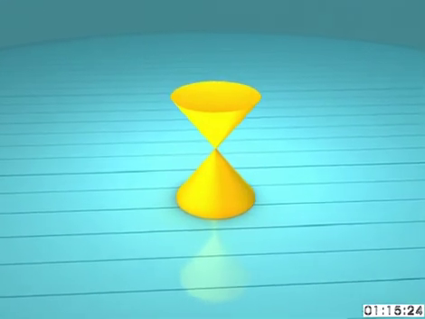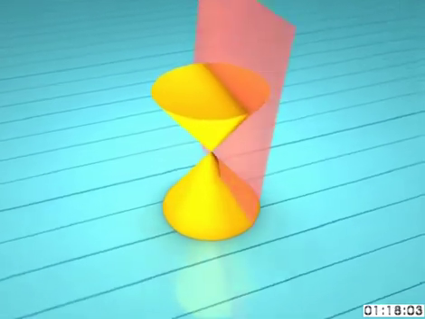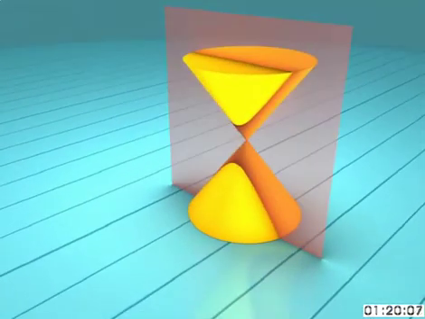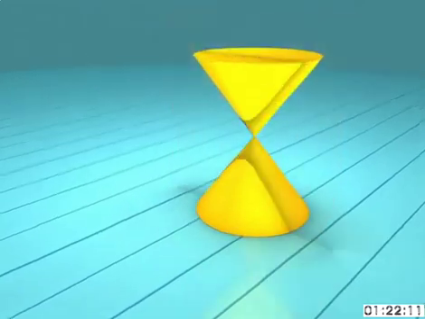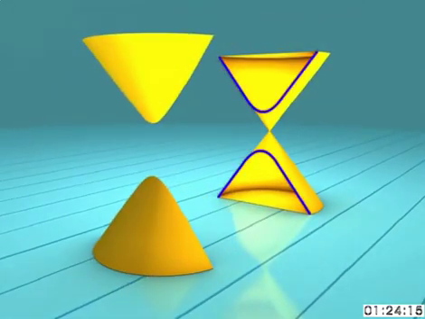A hyperbola is formed by slicing a right circular cone with a plane such that it cuts both the nappes of the cone. Since the plane is cutting the two nappes, the curve formed will have two U-shaped branches opening in opposite directions.